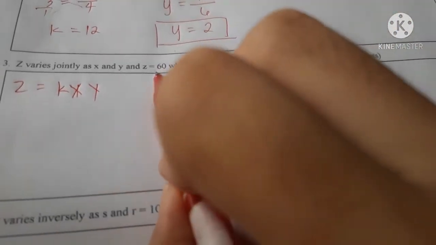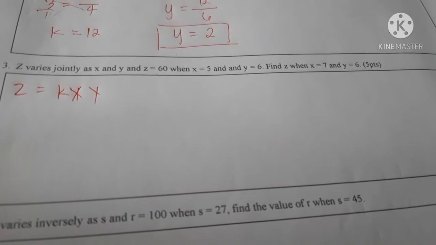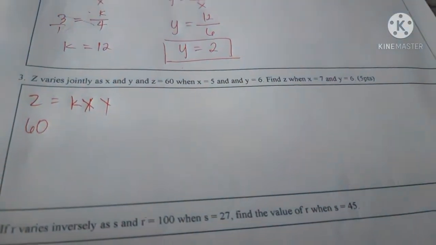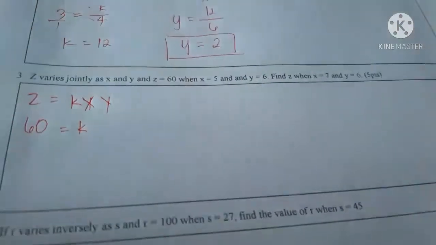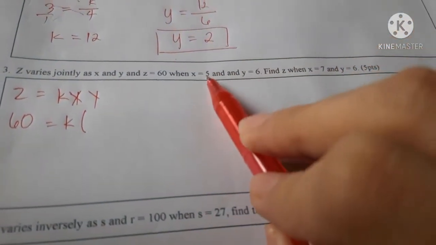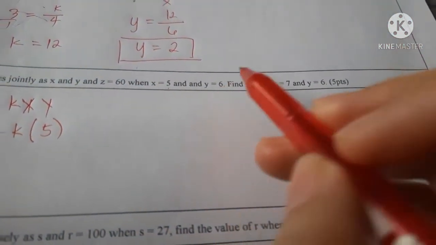Si z ko no, dira lang taanay sa may first nga given, ma-focus. Si z ko no is 60. So, islanta si z sang 60. Equals, pangitaon ta si k, ang x ta, ang first nga x is 5, times, ang first ta nga y is 6.